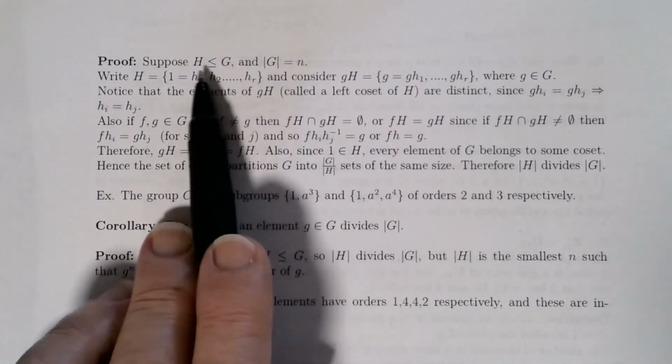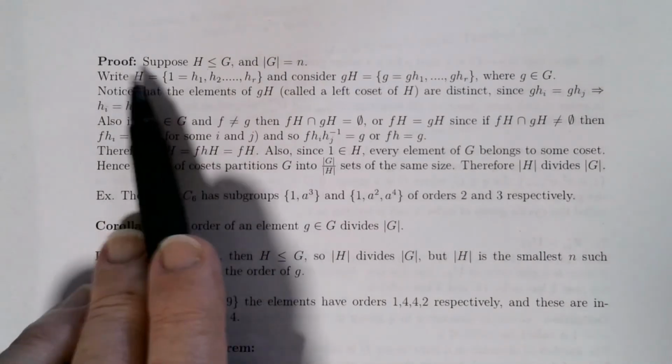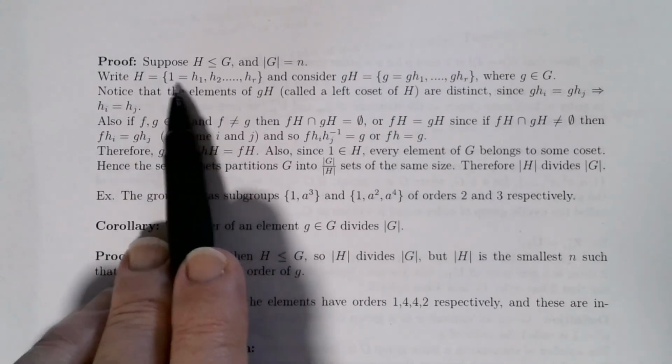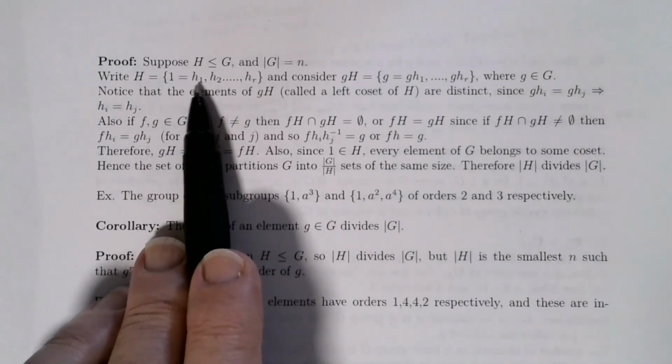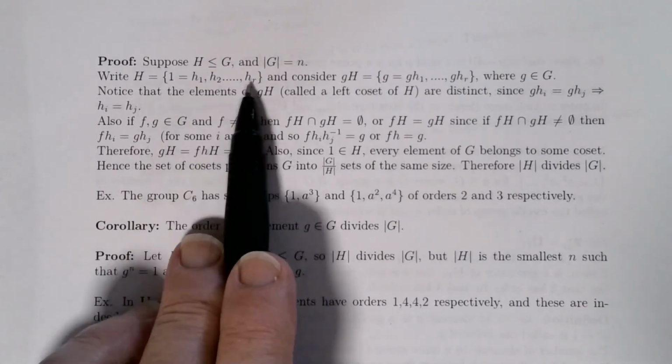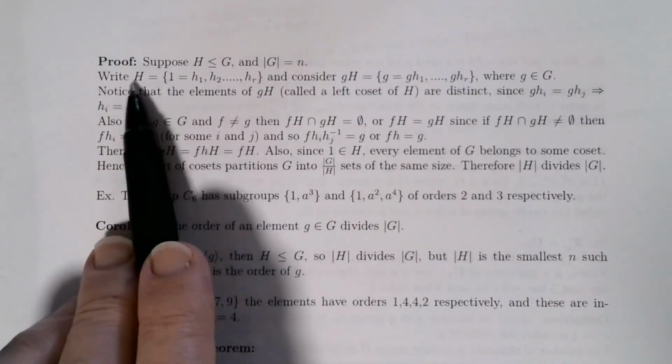So you take your H, and I'm going to list the elements as, well, firstly I'm going to call the first one 1. It's going to be always in the subgroup, so I'll call that h1. And I'm going to suppose there are r elements in this subgroup called H. So I'm going to take this and I'm going to multiply it.